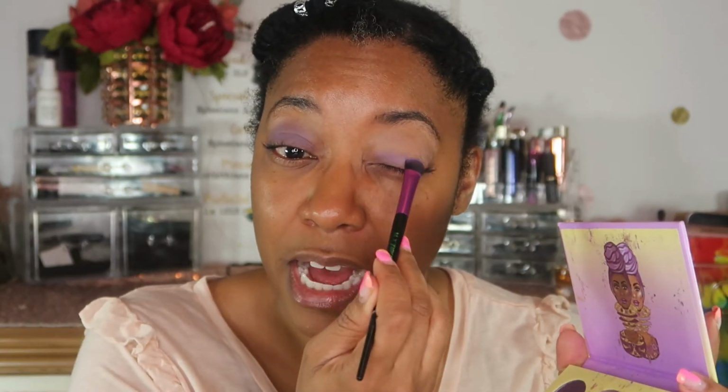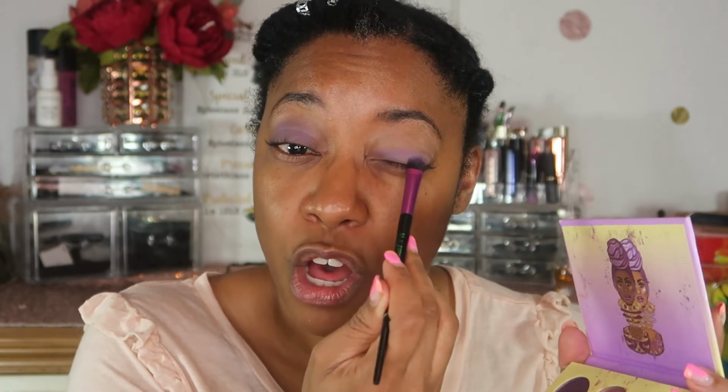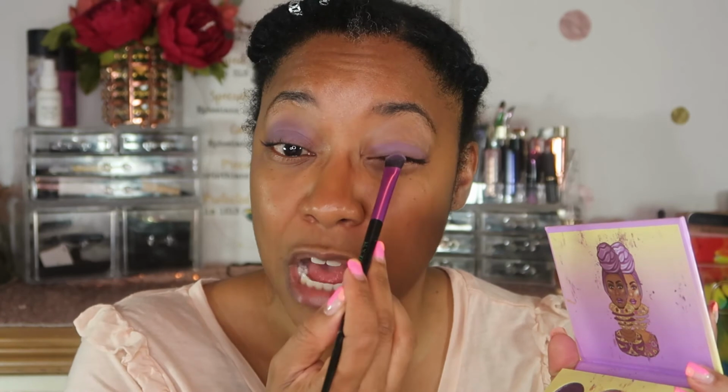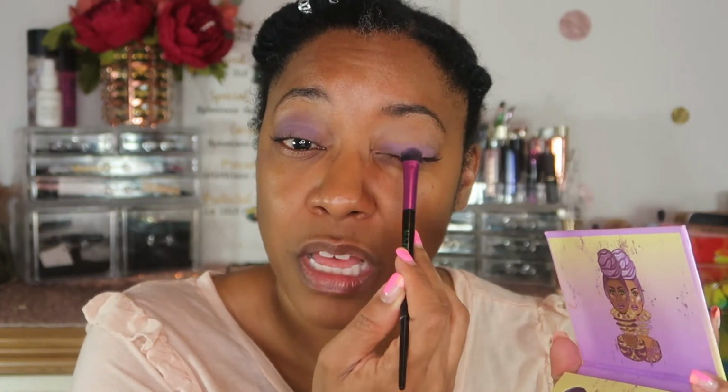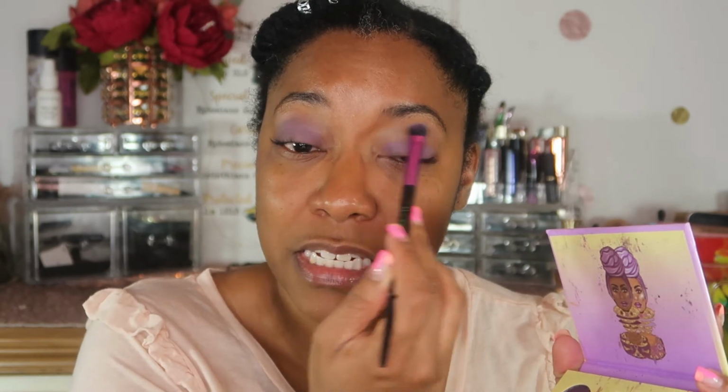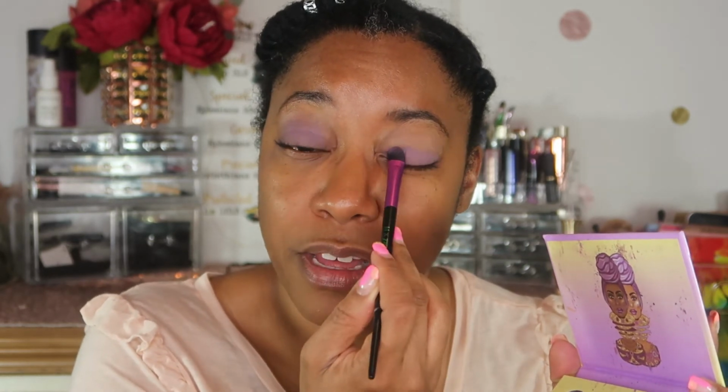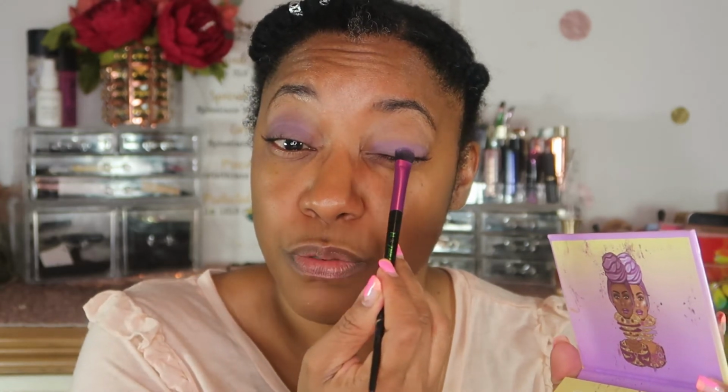So now I'm going in with the lid brush, which is what is supposed to be used for your lid. I'm going in with that same color, and I'm applying the color to my lid. When you're using the right brush, the lid brush, I'm able to put that color exactly where I want it to go, which is on my lid. It's not going up in the crease area. It's not going to any area of my eye that I don't want it to go to.